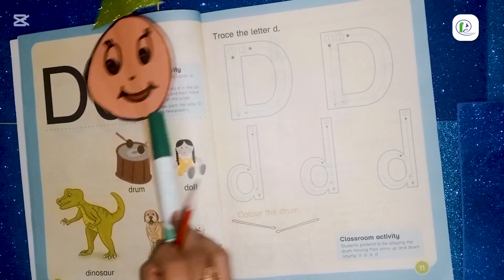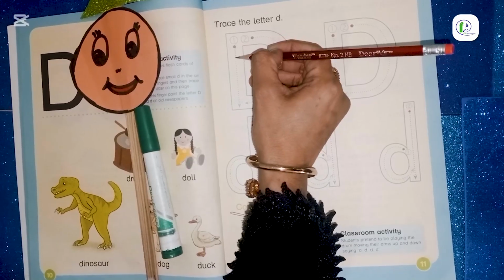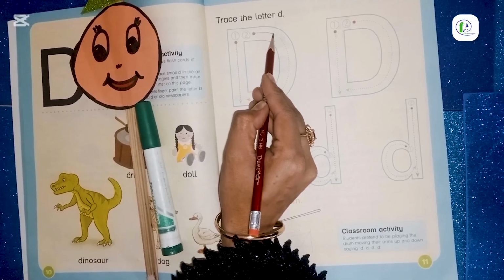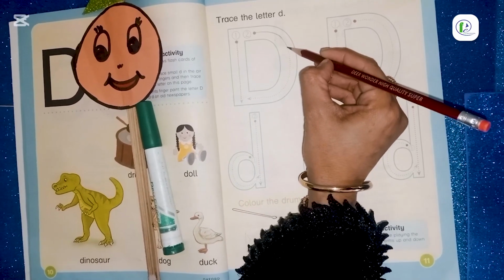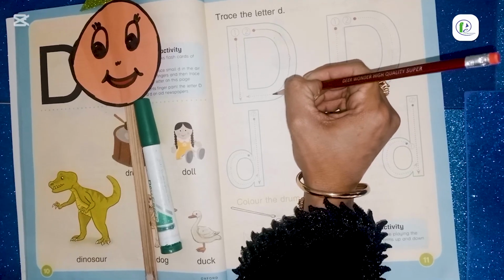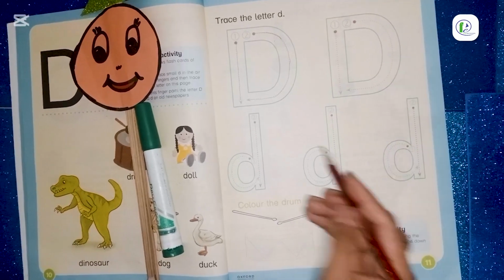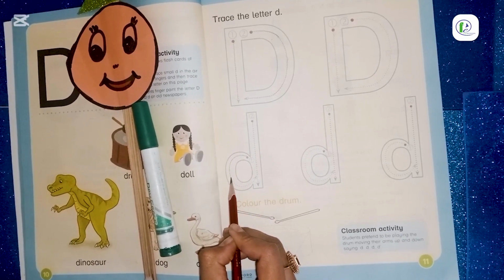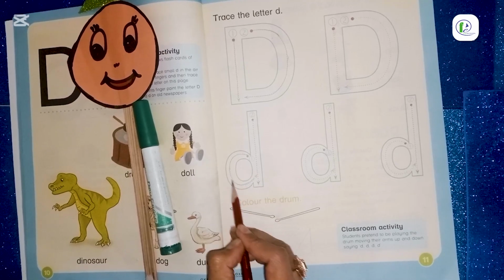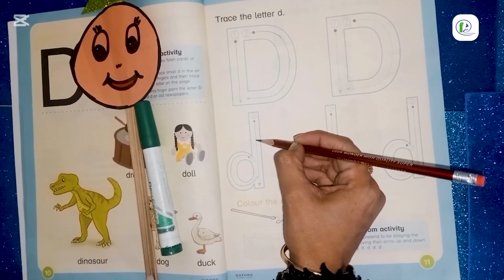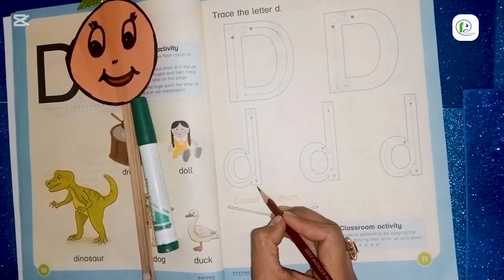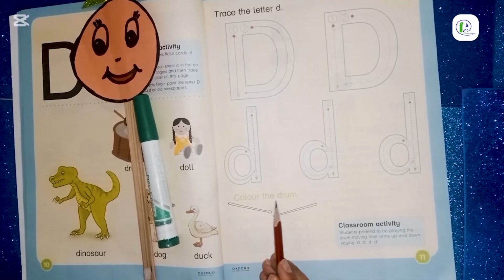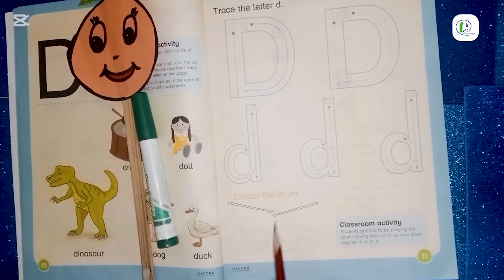Okay. Trace the letter D. First step is join the dots of the standing line, and second is move and join the dots, make a D. Step 1 is right to left, looks like a C. Up and down, touch the ground. Okay, next is color the drum.